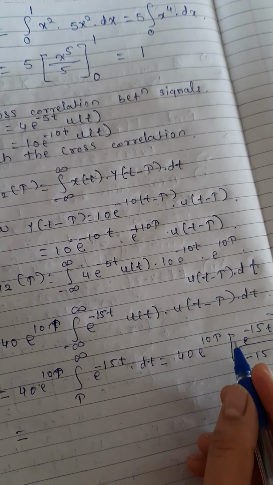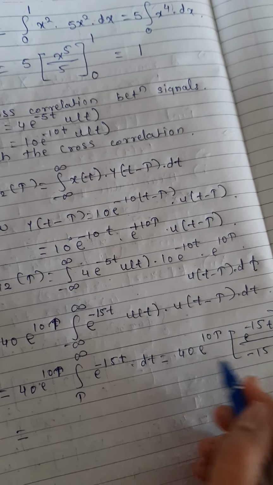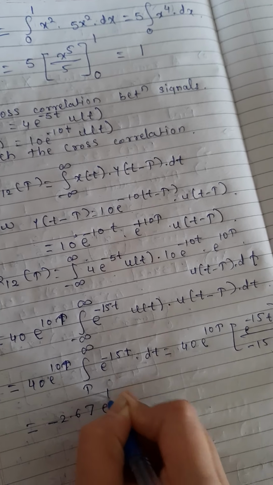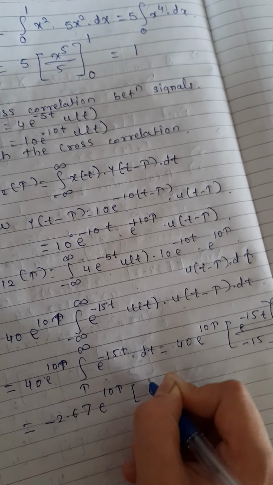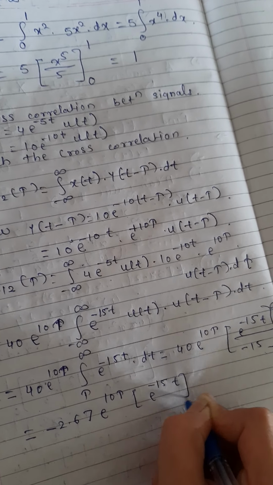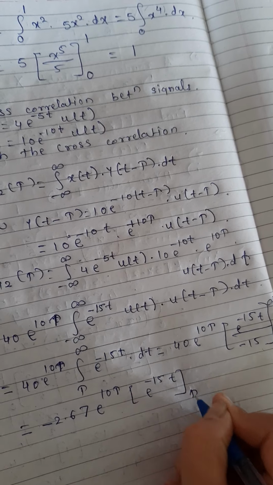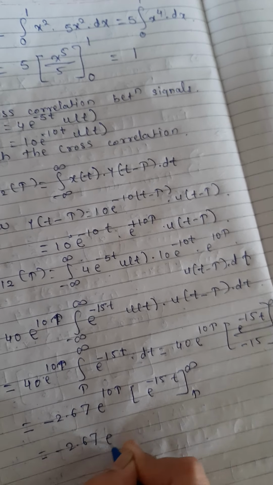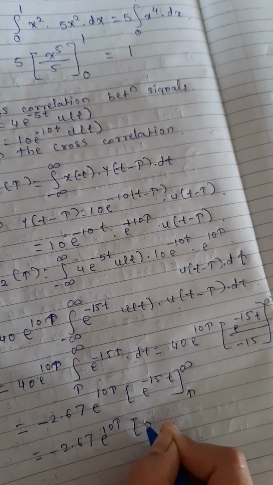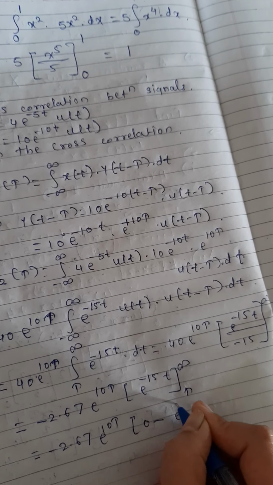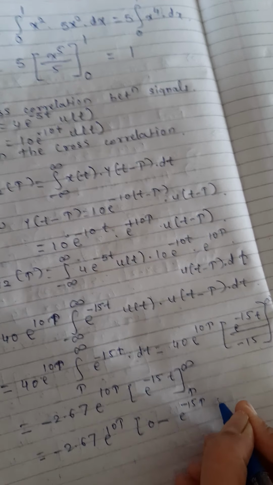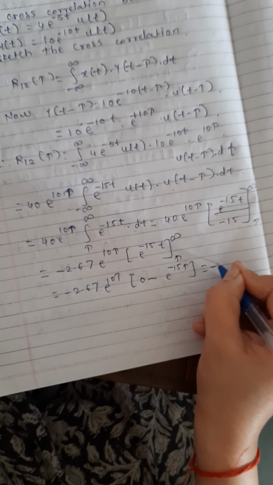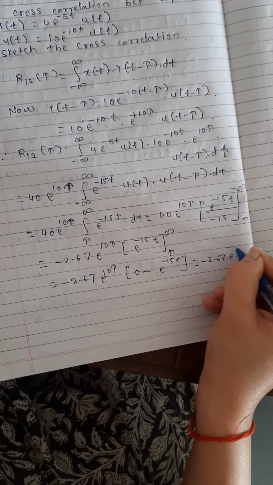Now we solve this. 40 divided by minus 15 is minus 2.67 e raised to 10 tau, times e raised to minus 15t. The integration goes from tau to infinity, so it is minus 2.67 e raised to 10 tau times (0 minus e raised to minus 15 tau). So by solving we get the answer minus 2.67 e raised to minus 5 tau.